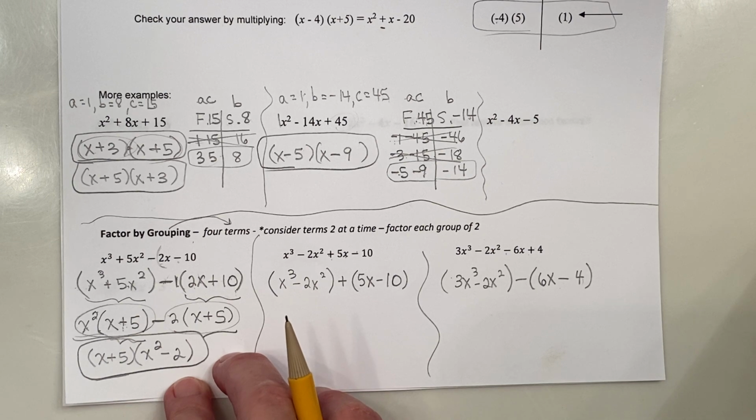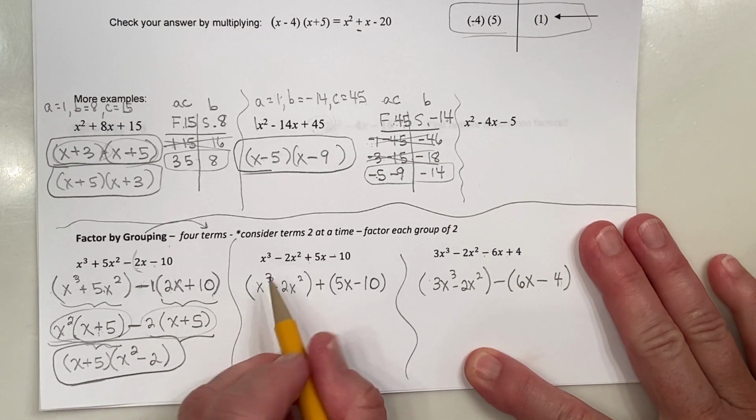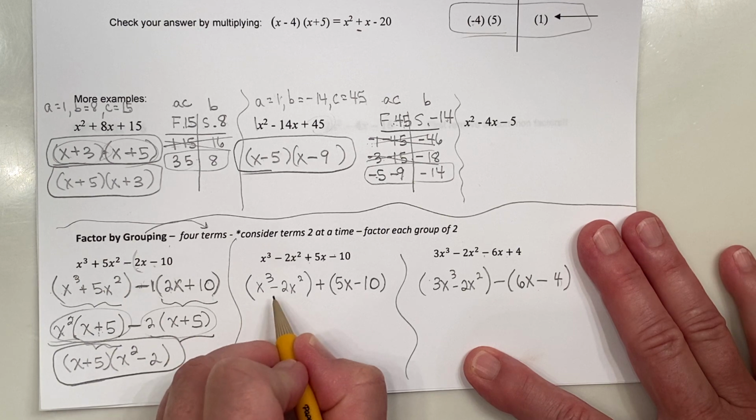If you get the hang of it, turn off the video and complete these two. All right, and I'm going to finish up this video. It's going to be long enough by finishing these two problems. And then we'll continue in another video.